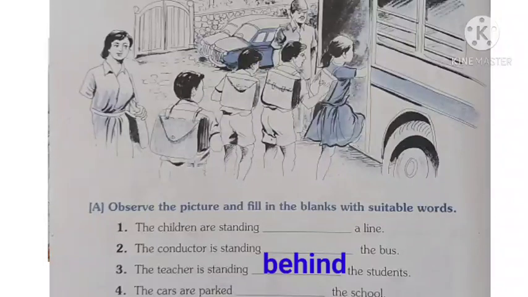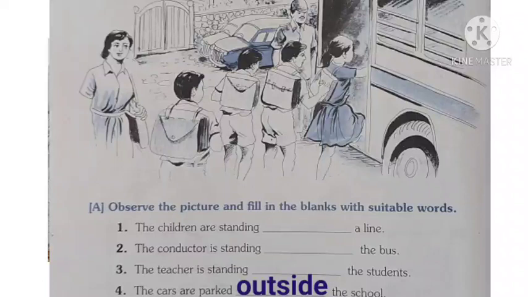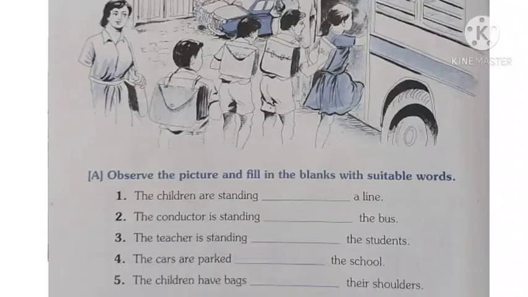Next, the cars are parked dash the school. Where are the cars parked, children? They are parked outside the school. So outside is the preposition. Next one, the children have bags dash their shoulders. How will you answer it, children? The children have bags on their shoulders. I hope you understood how to fill in the blanks with suitable prepositions.